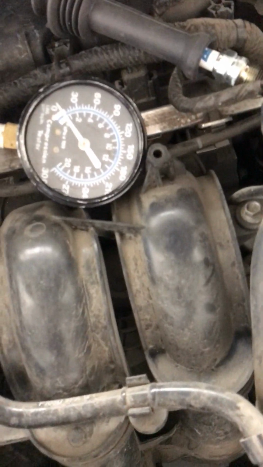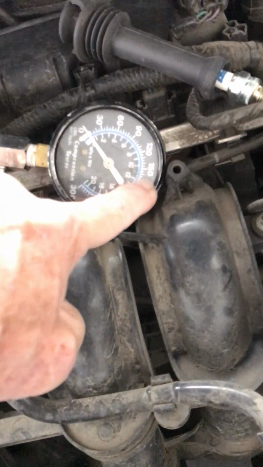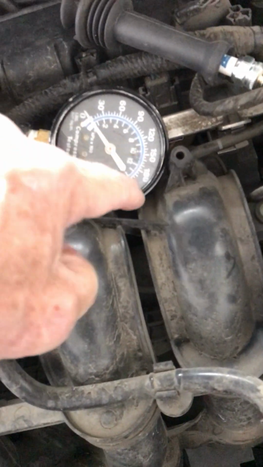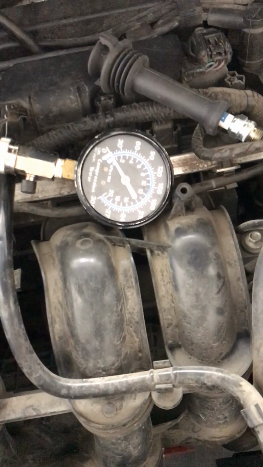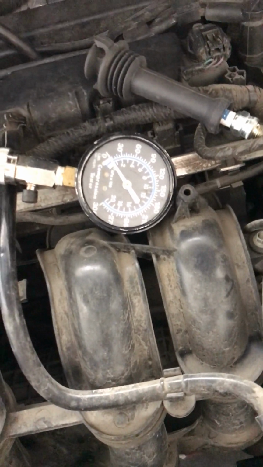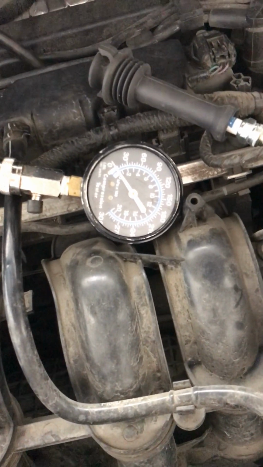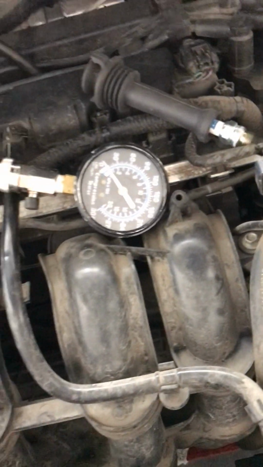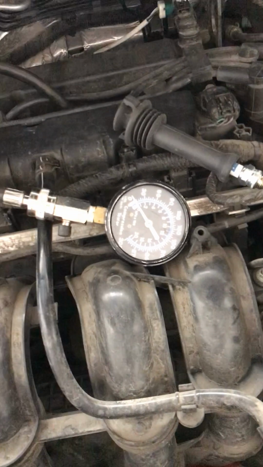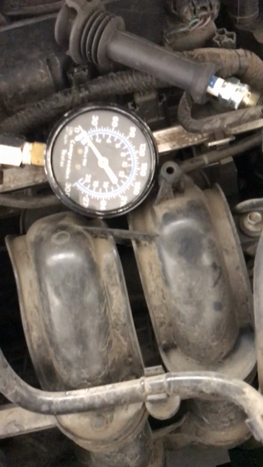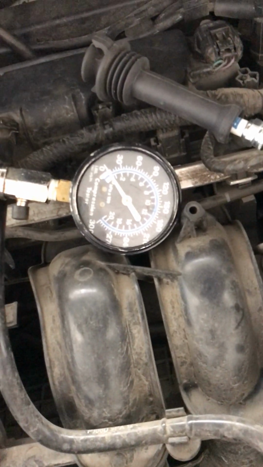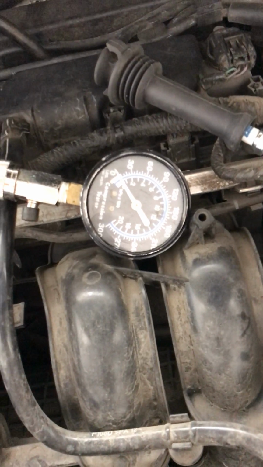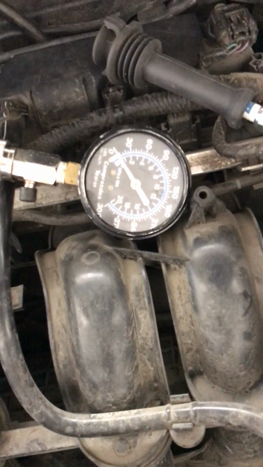And then I come back and check this dial, and it's probably going to be somewhere between 150 and 180, because I know this engine's good and the cylinder is good, because it was working fine until I unplugged it. I just did that to show you what things look like on the scanner and so forth. But yeah, I would run the compression test.